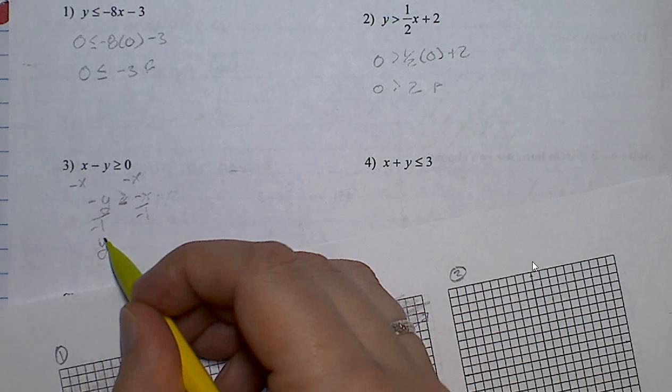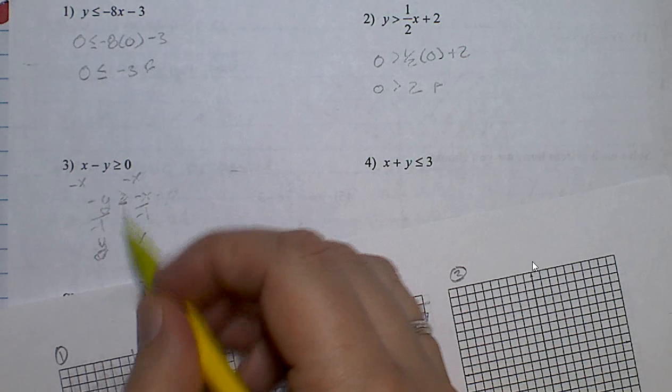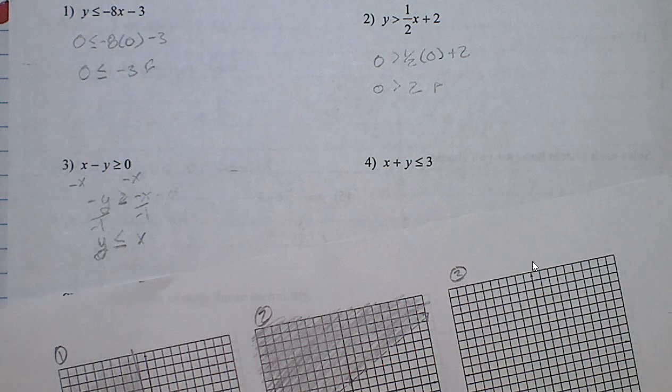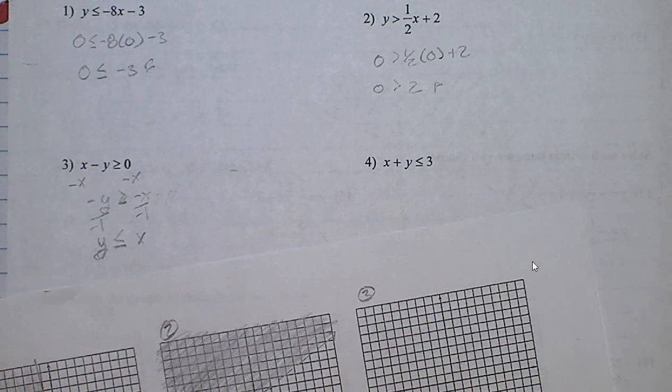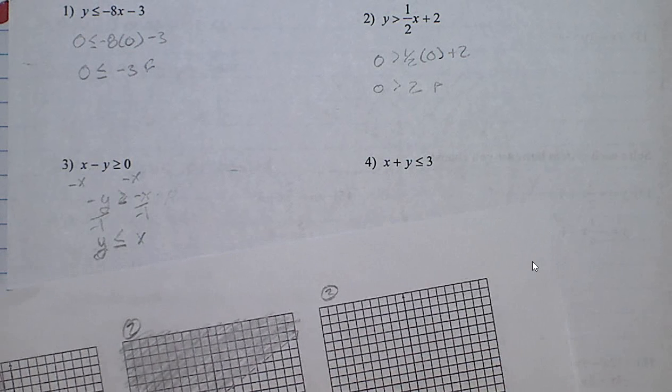So this becomes positive y, positive x, but then you have to flip this inequality from being greater than to being less than. Oh, sorry about that. Put an equal sign. That's why I'm here to remind y'all. It's not easy. That's why I'm going over it with you.